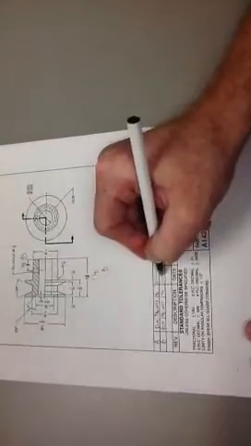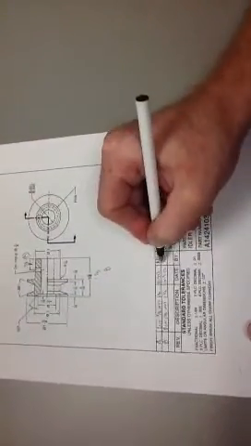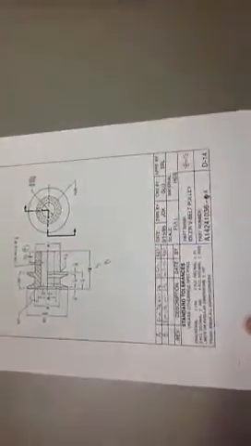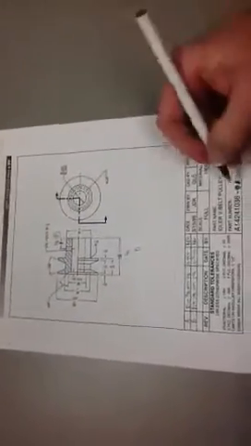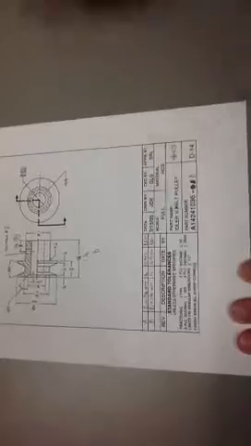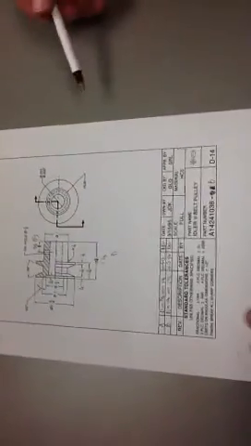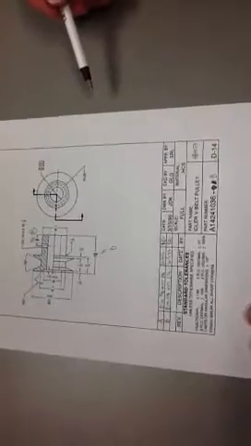Put the date, initials, and there I'm good to go. I got to come back and put a -B down here on the print. That is the way we handle revisions and changes.